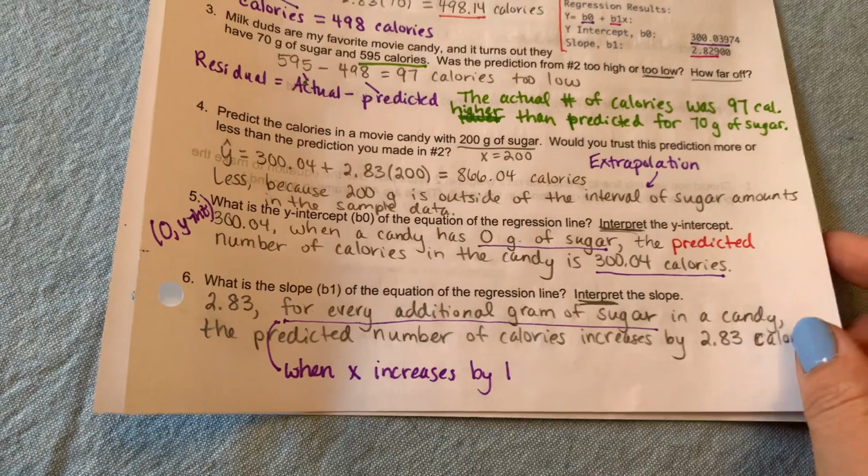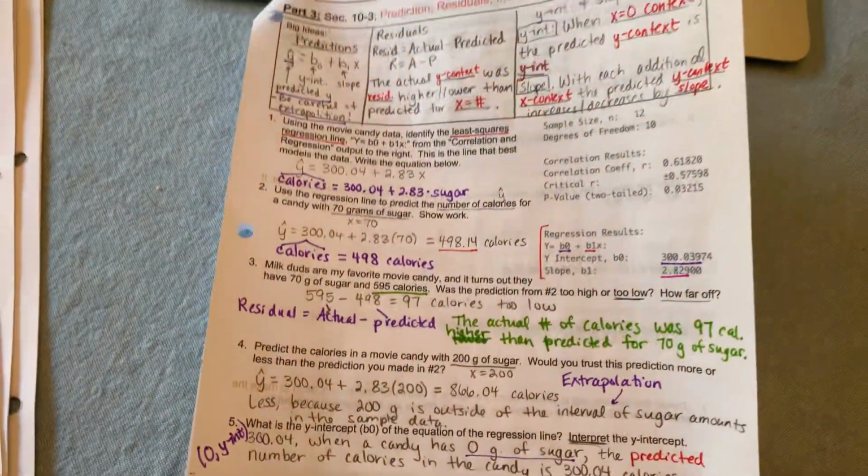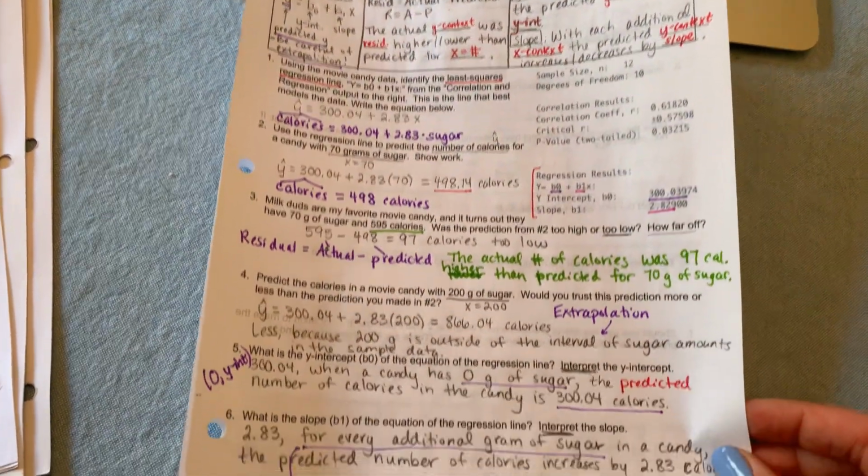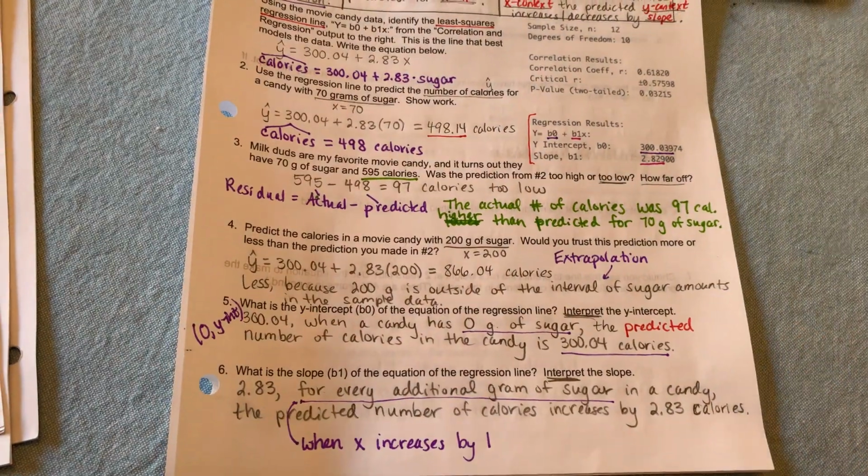Remember I showed you how whenever I increased from 70 to 71, I increased the sugar by 1. The predicted number of calories actually increased by that number, the slope. Okay, so I think that covers numbers 1 through 6. We're going to do the check your understanding on the next page.